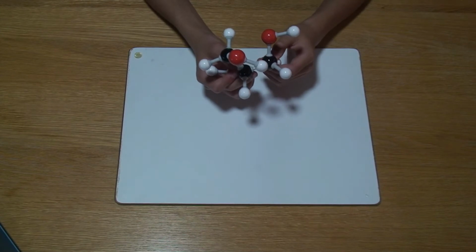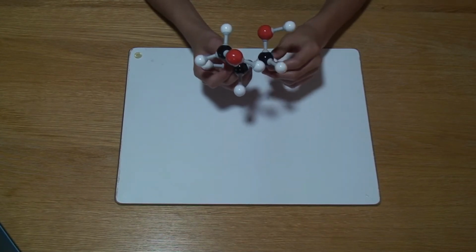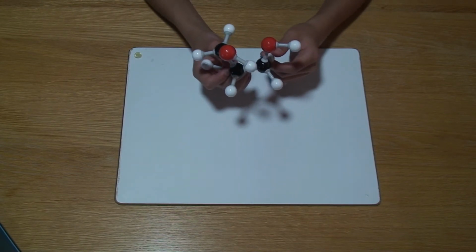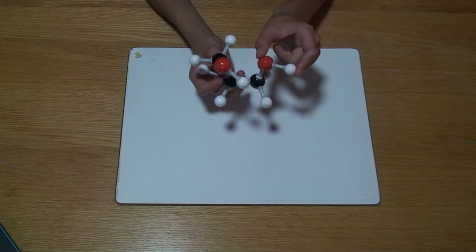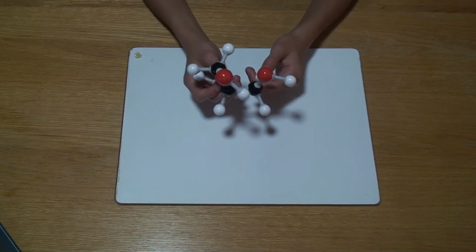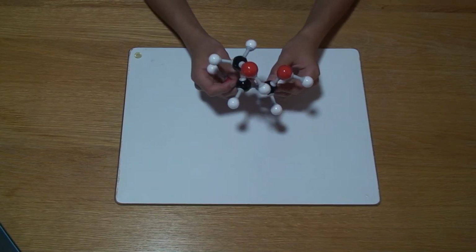I've already talked about glycerol in the previous video about hand gel or hand sanitizer and how it contains hydroxyl groups, meaning it has one oxygen atom and one hydrogen atom bonded together. So here for example, or here for example. Because there are many hydroxyl groups, it is a polyol compound.